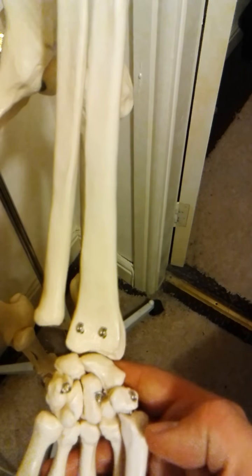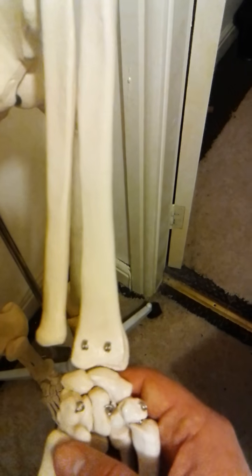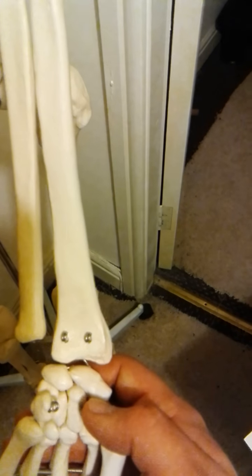Ligaments, we've got the ulnar collateral ligament from the styloid into the triquetrum and pisiform here, and it tightens in adduction, or radial deviation that way. We've got the radial collateral ligament, which comes from the radial styloid into the scaphoid and trapezium, and it tightens in abduction or ulnar deviation that way.